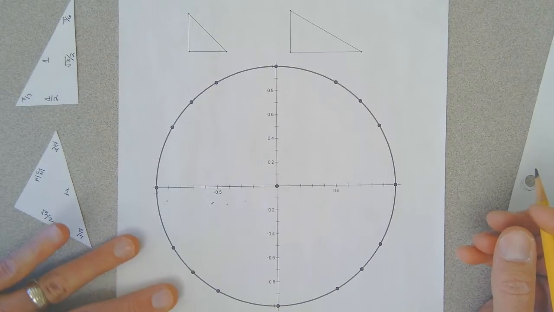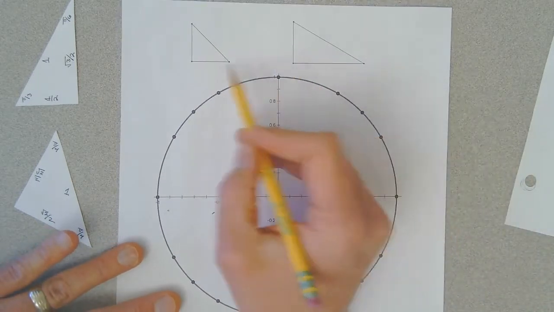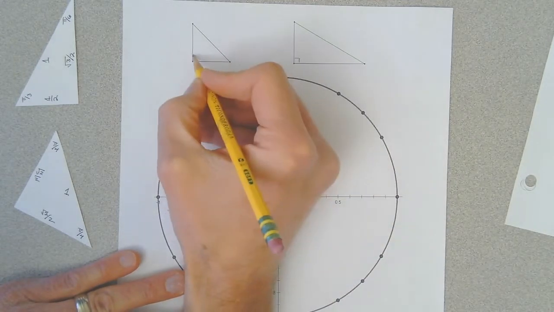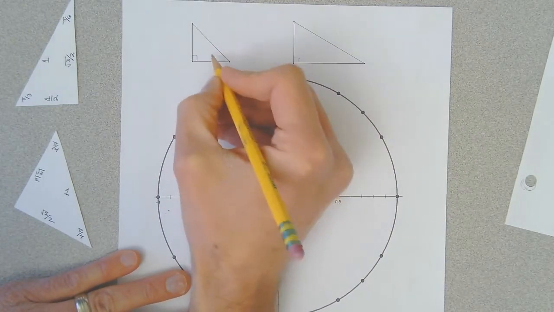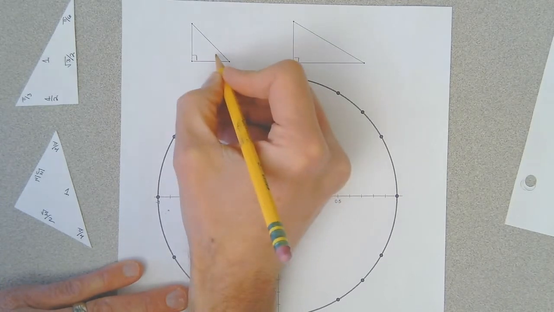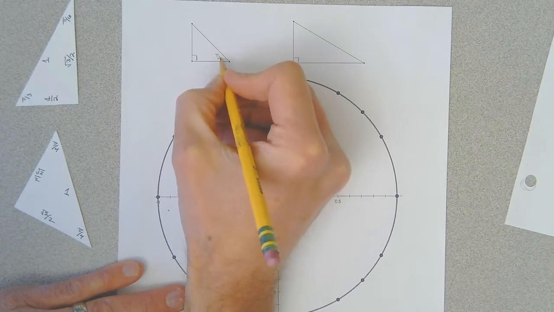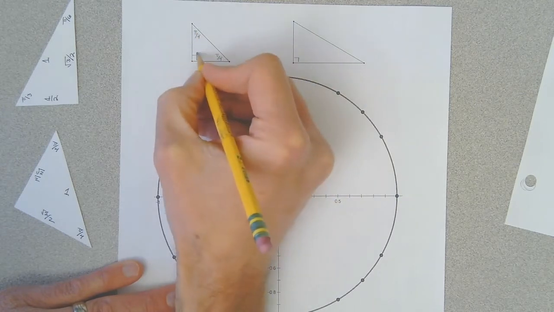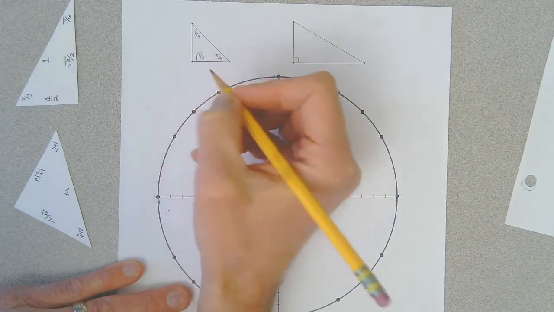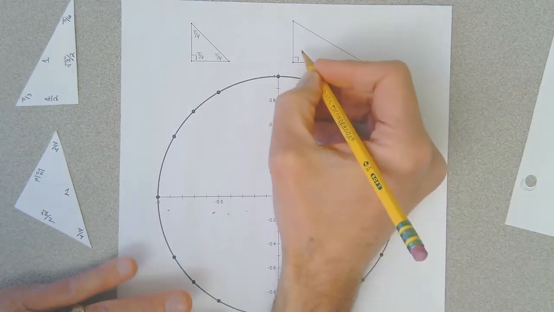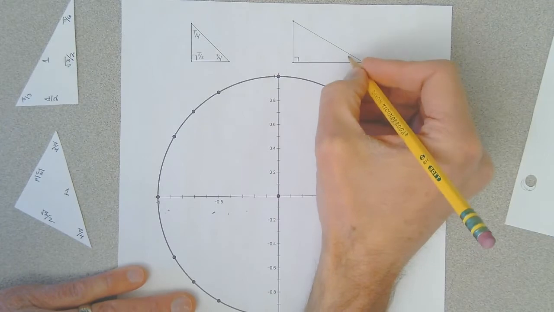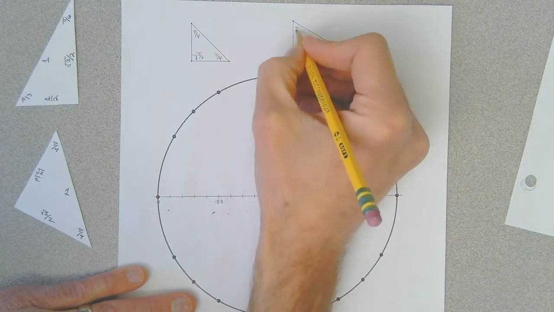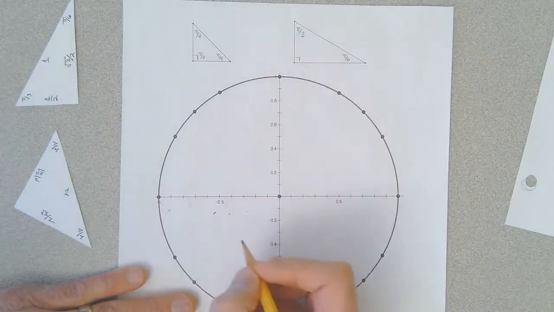So first thing that we're going to take a look at, we've got copies of our special right triangles up here at the top, right angles right here. We know that this is the 45, 45, 90, but we know now that we can refer to that as a pi over 4, pi over 4, pi over 2 right triangle. And this one as a 30, 60, 90, this one would be a pi over 6. This is pi over 3.